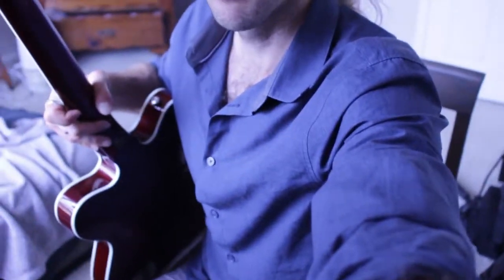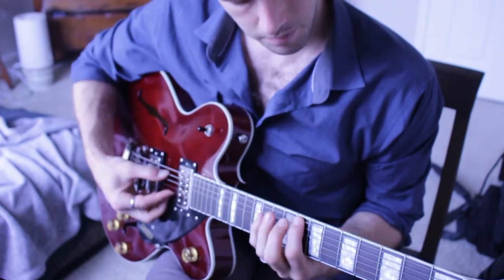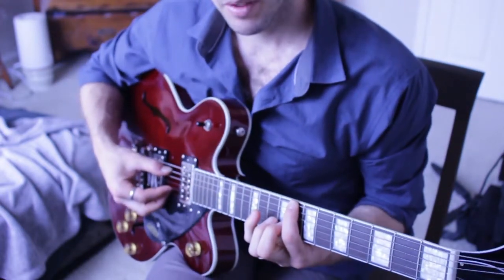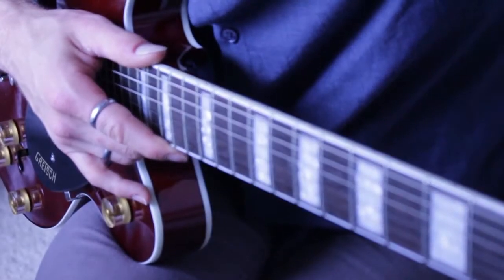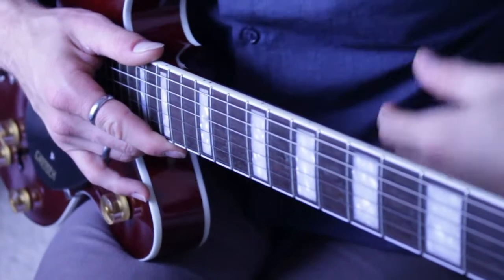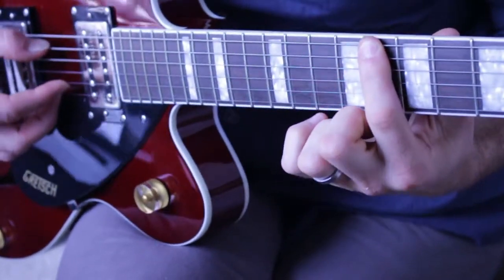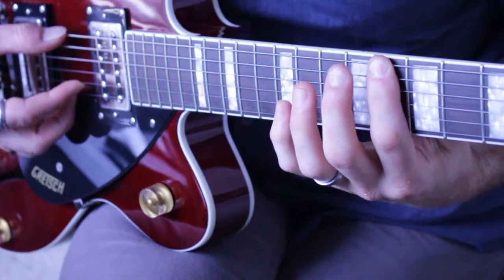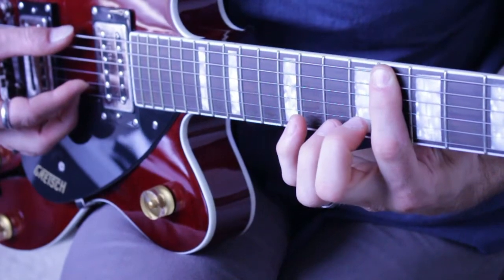So grab your guitar and let's go to the 8th fret. Right here. That's C. Let me zoom in for you. All right. So if we're on the 8th fret here, that's C. If we went up one fret, that would be a minor second, or D flat.